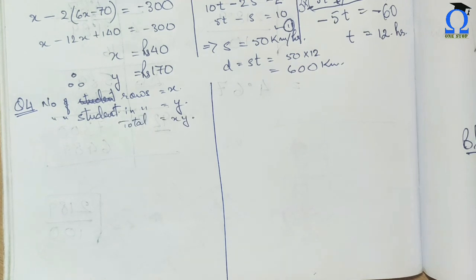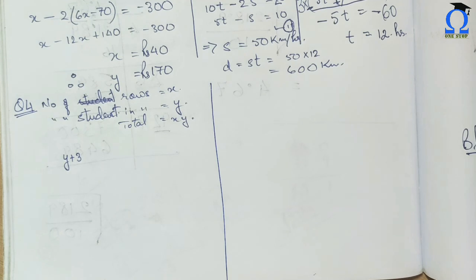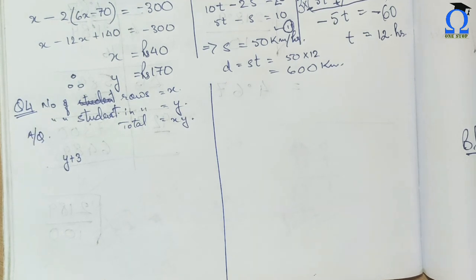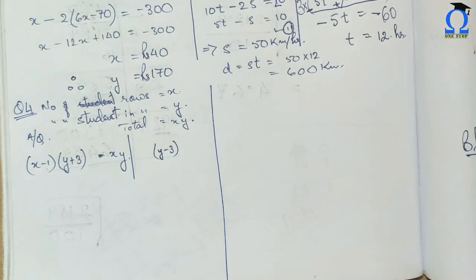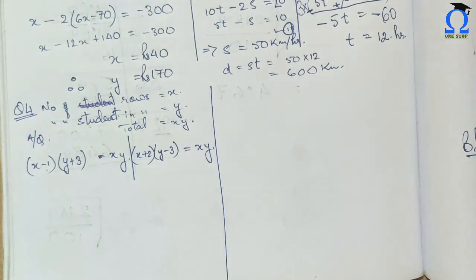Okay, now they are saying 3 students should be extra in a row. Therefore we add 3 with y, and they are saying that would lead to 1 row less. That means we subtract 1 from the row. Okay, and the total number of students is exactly same, so this won't change. Understood? Now again, if we have 3 students less in a row, then the number of rows would be 2 more. Understood? And the number of total students is always same. So these are our required 2 equations.